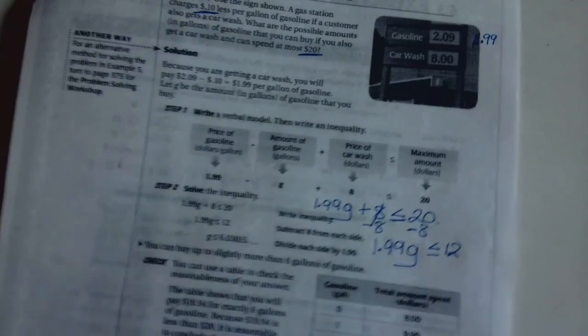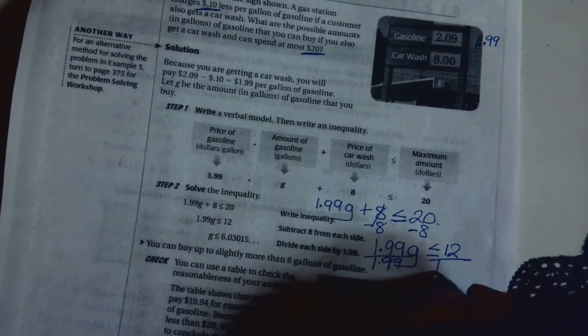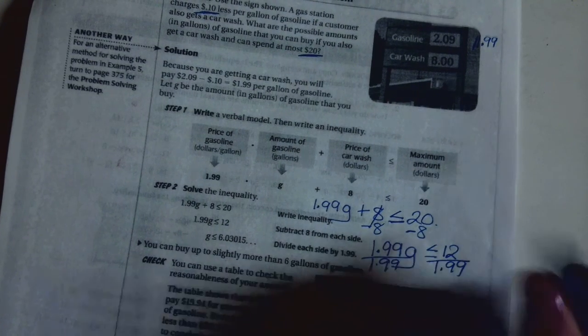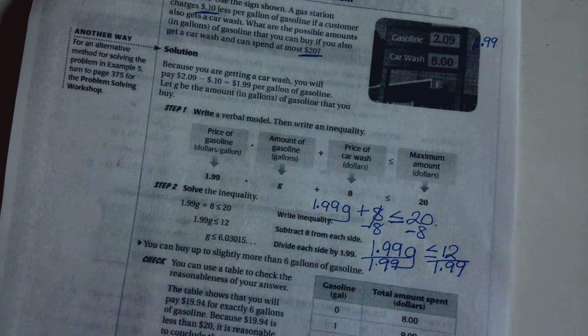So you now are going to divide by 1.99 into 12, and you can see that it comes out to 6.0305. So you're looking at about 6 gallons of gas. That's how much. So for your $20, you get a car wash, get just over, a tiny bit over, hardly anything, of roughly 6 gallons of gas. So hopefully you understand that, and you must probably get one like that for your homework to practice.